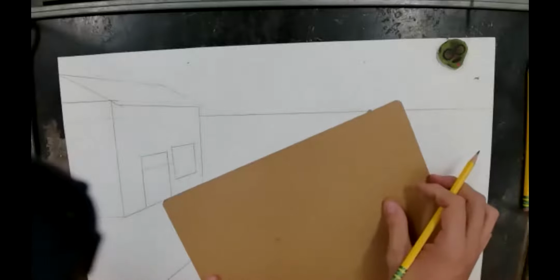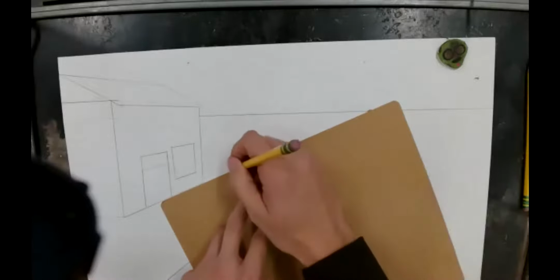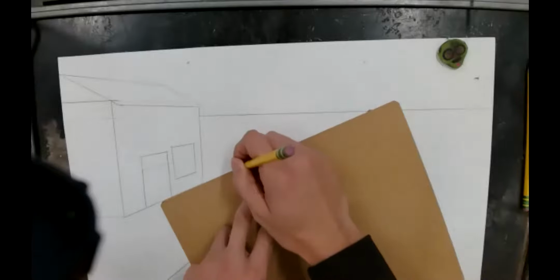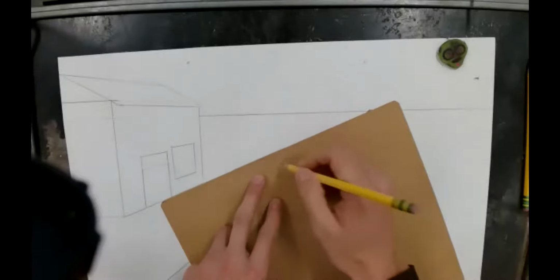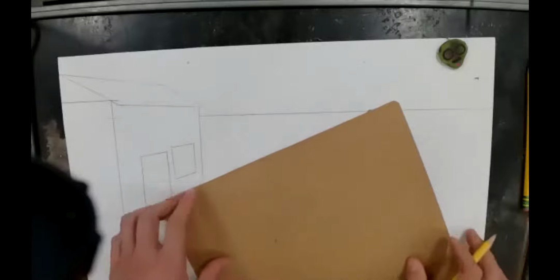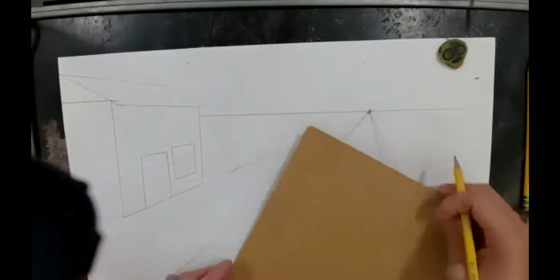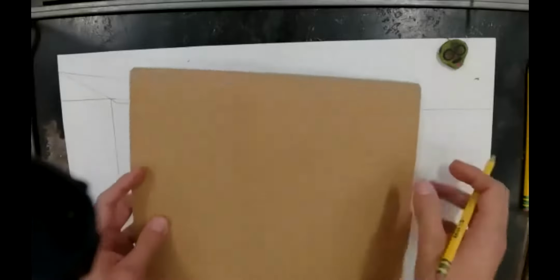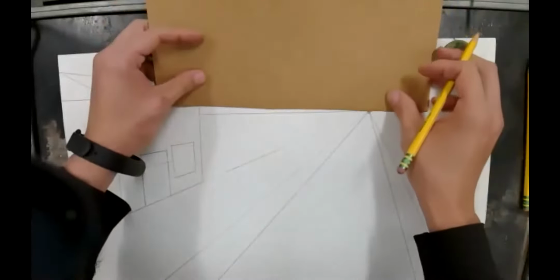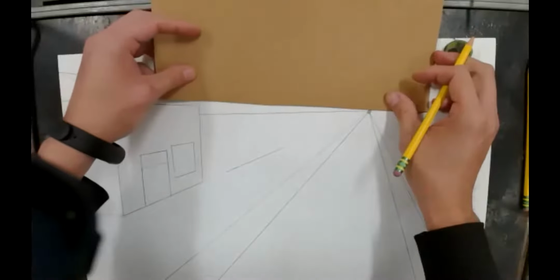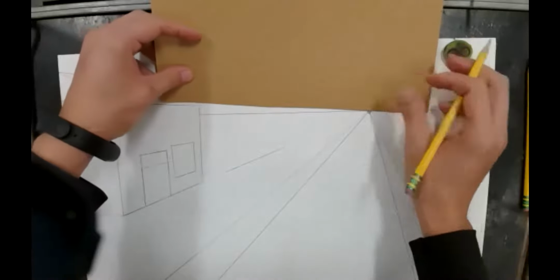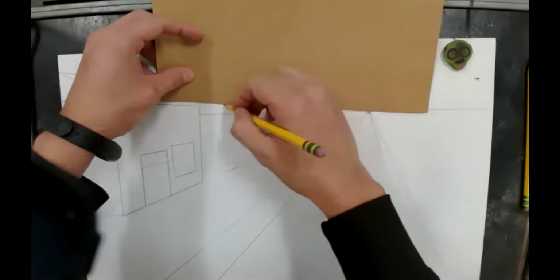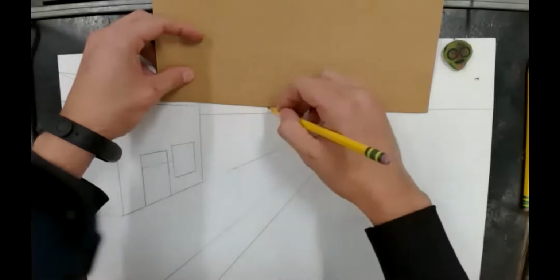So I'm continuing the house. I'm doing another house. I'm doing the neighbor's house. We're connecting it to the vanishing point and straight up and down. Okay, now the rooftop. This is the neighbor's house.